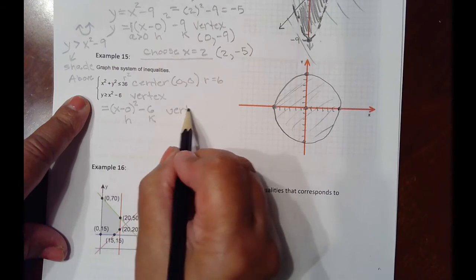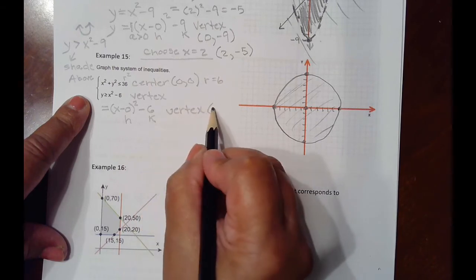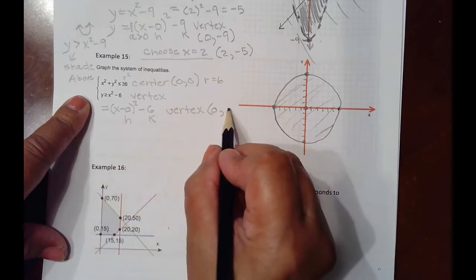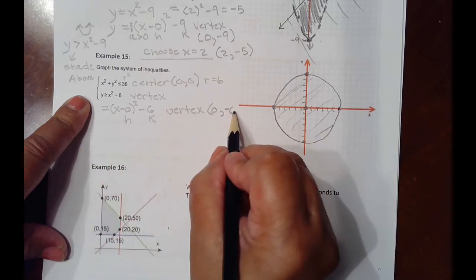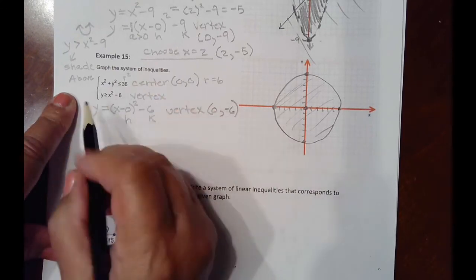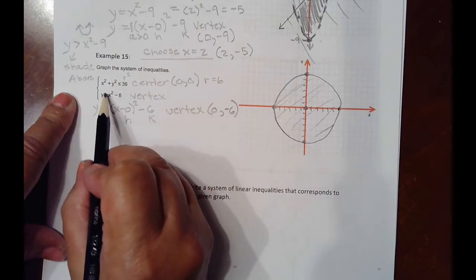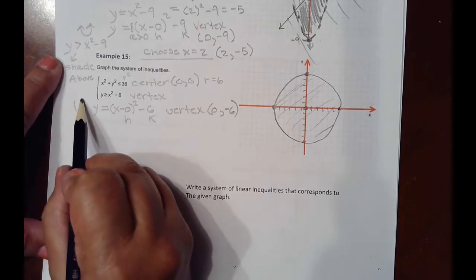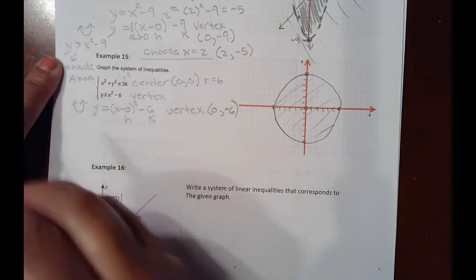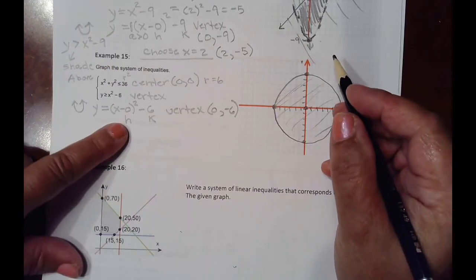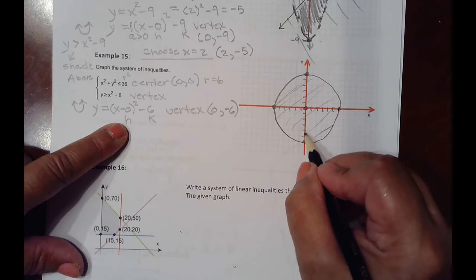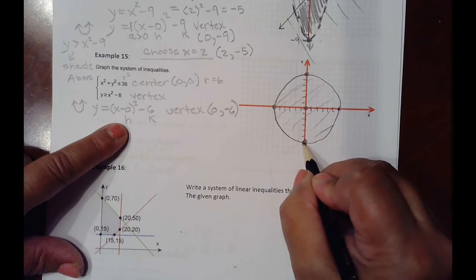So your vertex on that parabola is 0, the number that comes after this minus sign, and negative 6. That's where you're going to start your graph. Because the squared term has a positive coefficient, it's going to open up. This boundary line is also going to be solid. So you're going to go to 0, negative 6, 1, 2, 3, 4, 5, 6, which is right there.